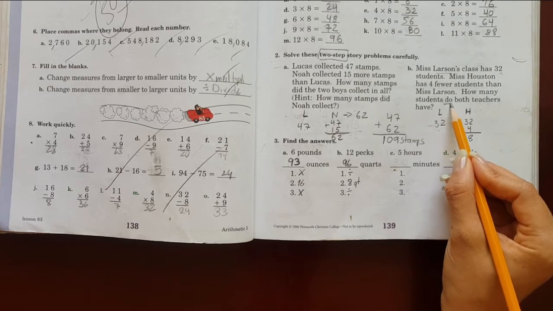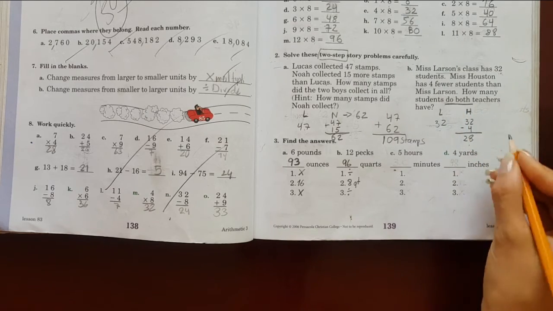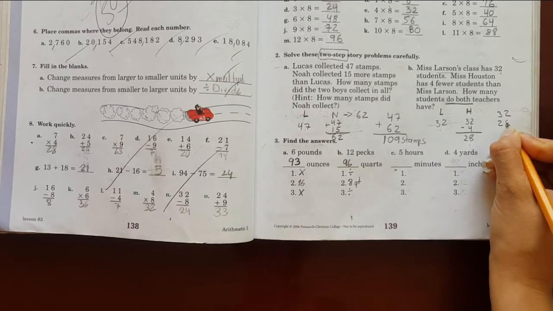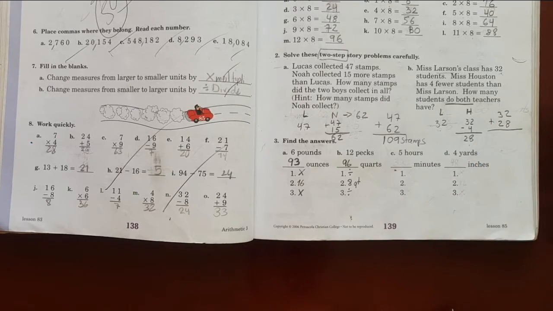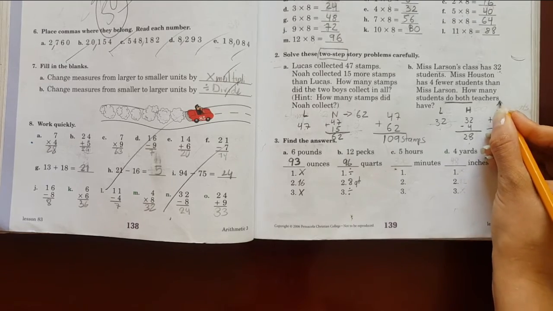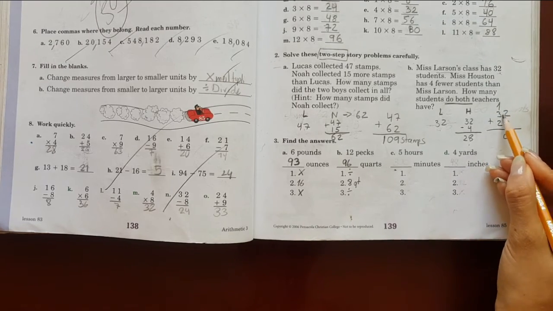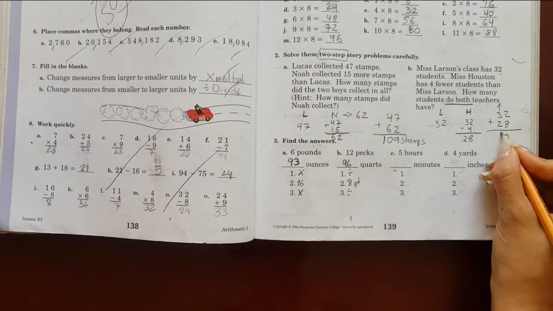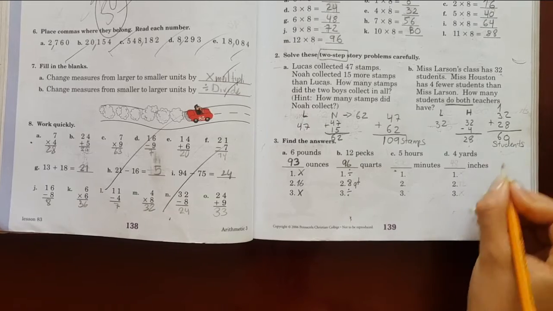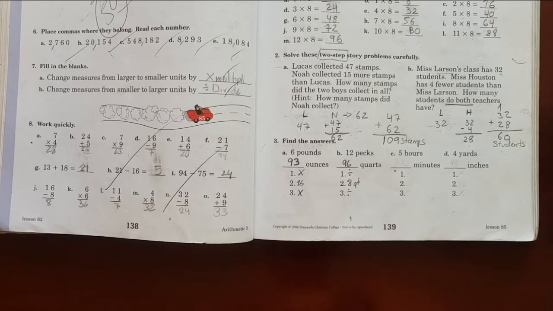Y mi pregunta es, ¿cuántos tienen en total los dos? Entonces, ¿qué tengo que hacer? Sumar. Very good. So we are going to add. You see? 2 plus 8, 10, and I carry 1. 1 plus 3, 4, and 2, 6. 60 students. Can you see it? En total tenían entonces las dos profesoras 60 estudiantes.